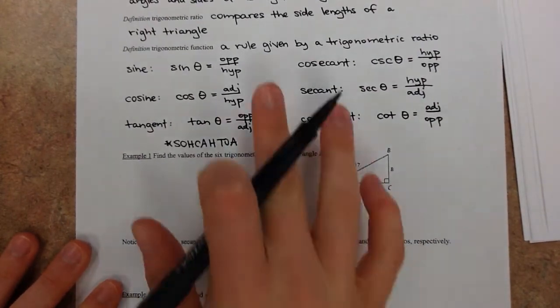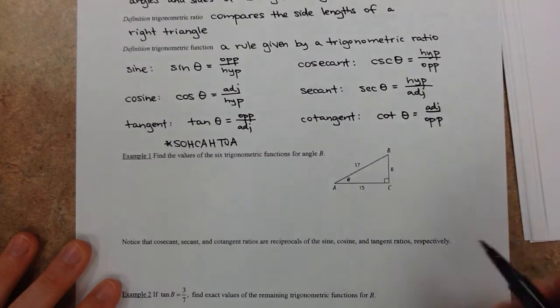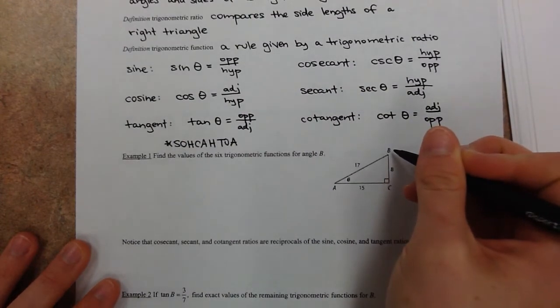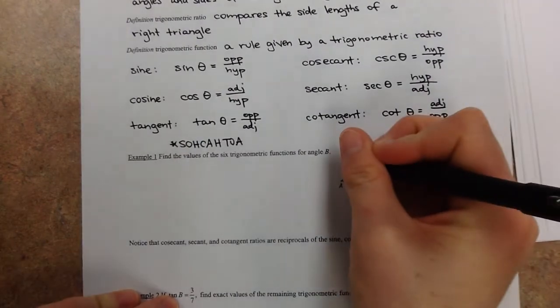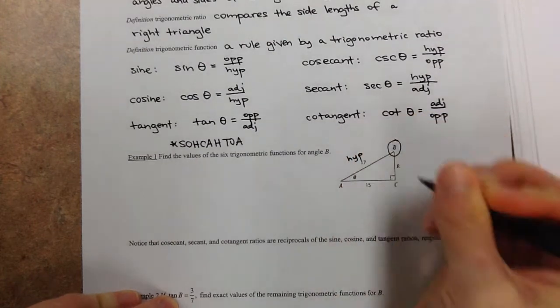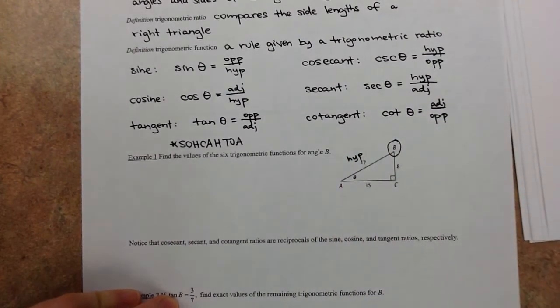So find the values of all 6 of these trig functions for angle B. So if we're looking at angle B, right here, this is our focus. So the hypotenuse is always the hypotenuse. That's never ever going to change. That's the one that's across from the right angle. So the hypotenuse is 17.